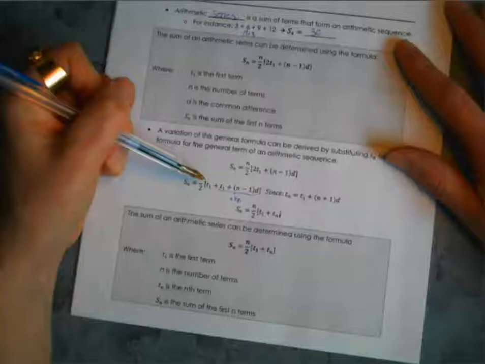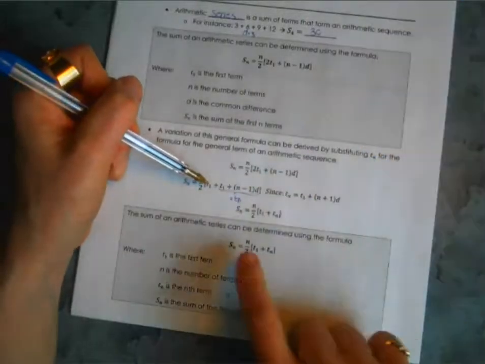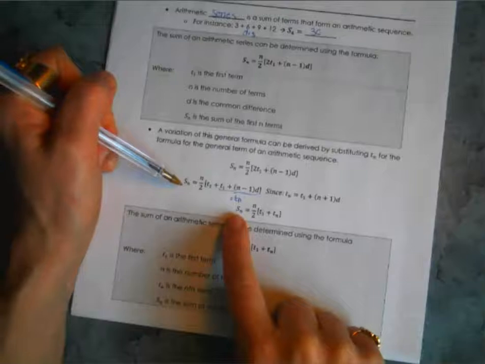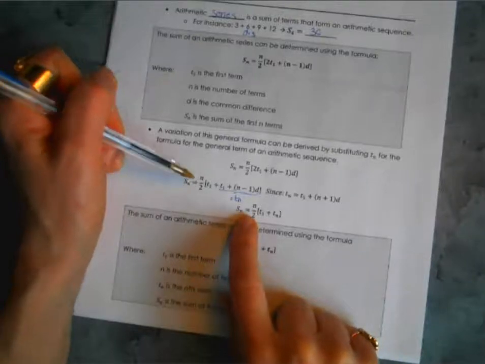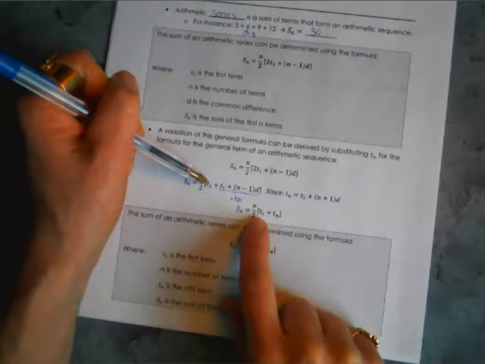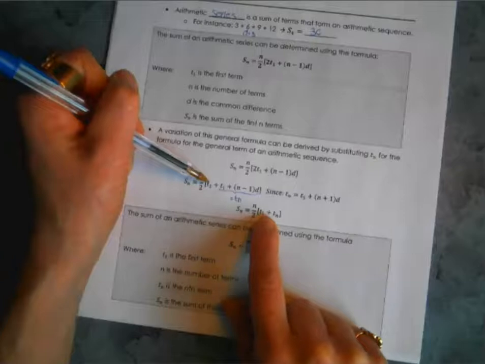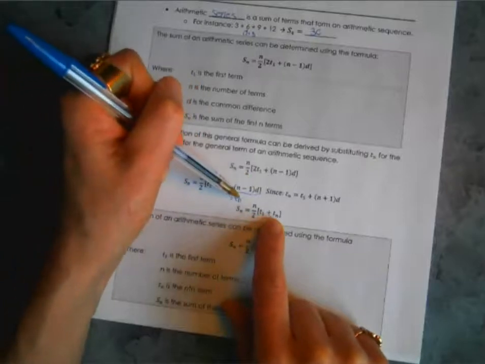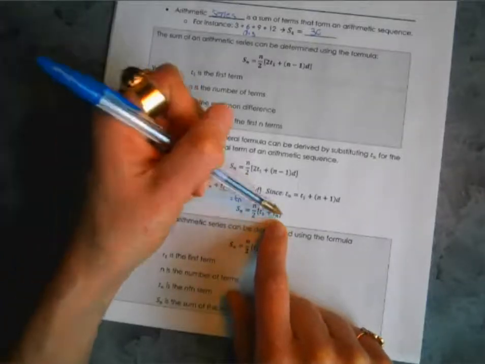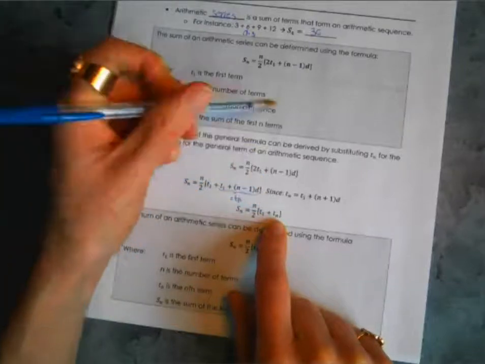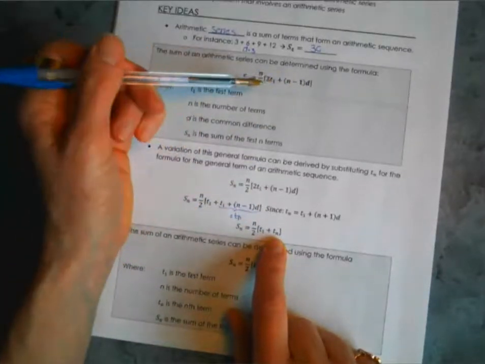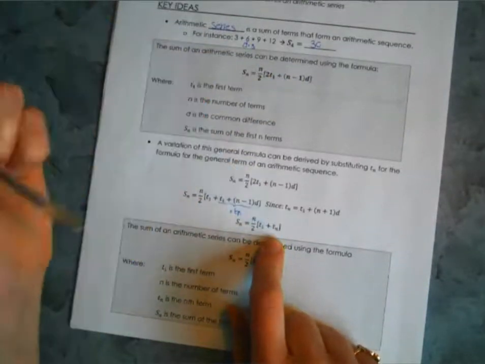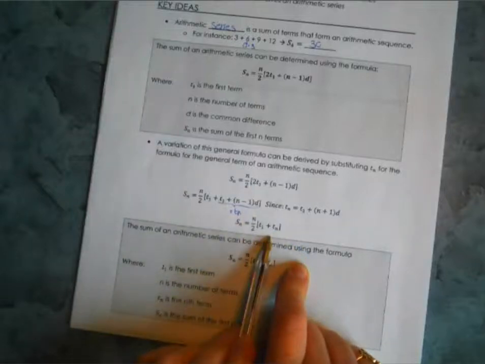And so then what we can do to make our formula even simpler is to say, okay, the sum of our numbers is equal to n over 2 multiplied by the first term plus this whole component, which is equal to Tn. And so this is going to be handy if we're given Tn, right? We don't have to use this big, huge, long expanded version. We can just plug in the Tn and you can see that the formula looks quite a bit simpler.